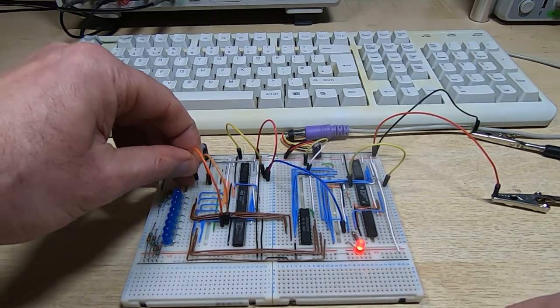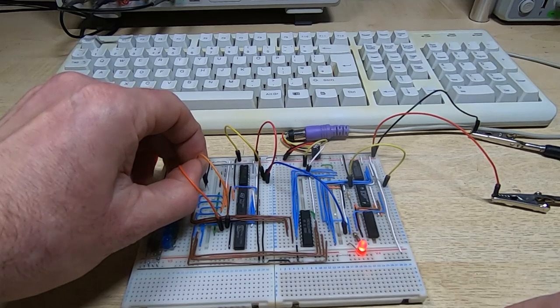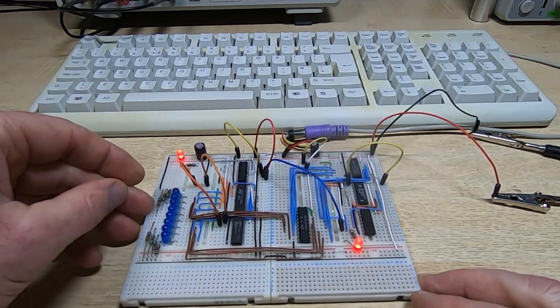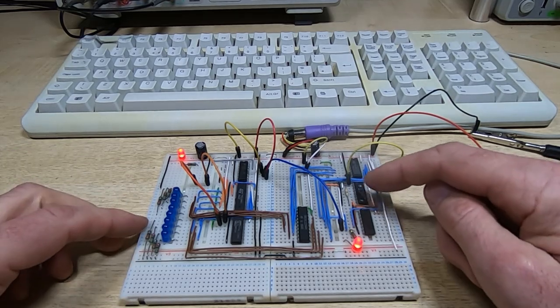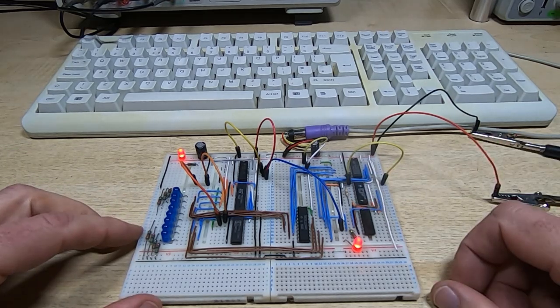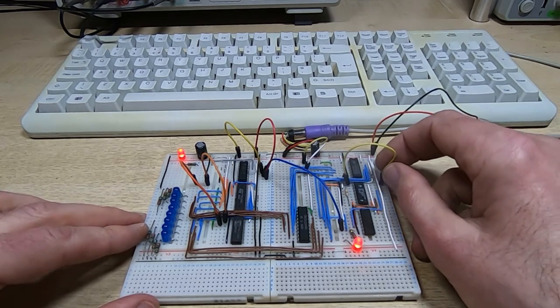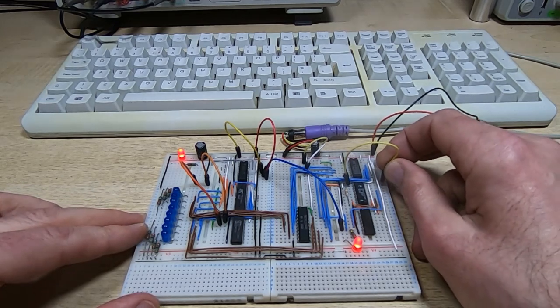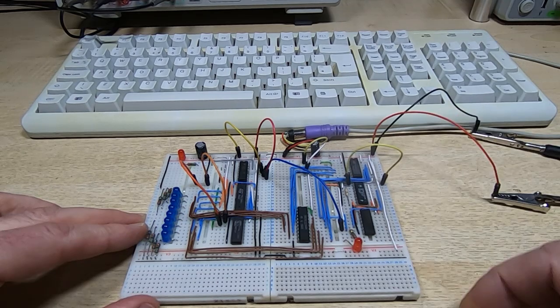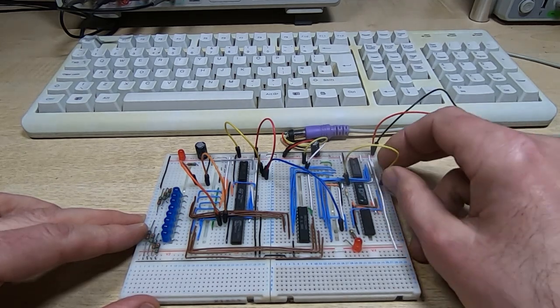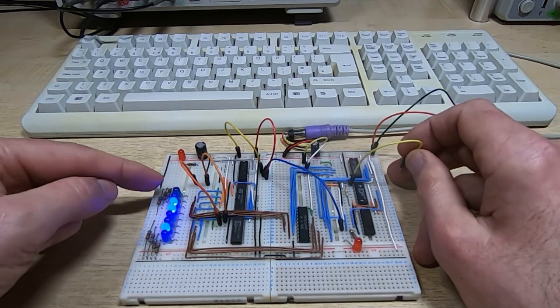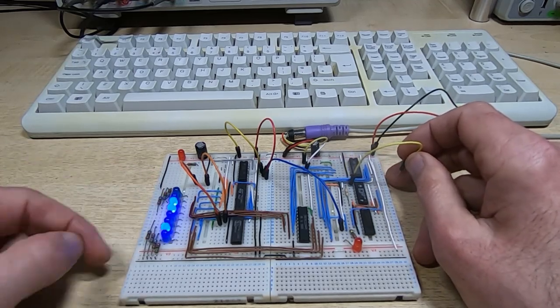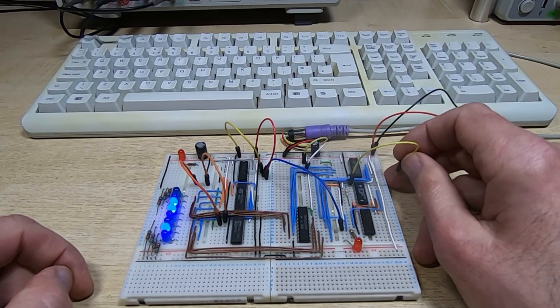So the Z80 will then read in the vector, it will jump to the interrupt handler, the interrupt handler will then read the data from the keyboard interface, and during that process this line will go low, and as you can see, that clears the interrupt. It also resets this circuit, but it also allows the circuit to output the keystroke value onto the data bus.